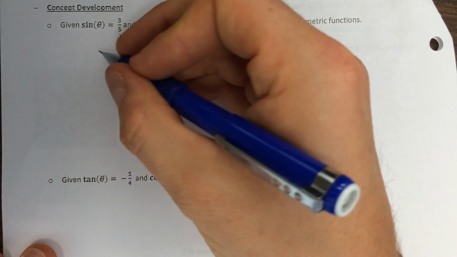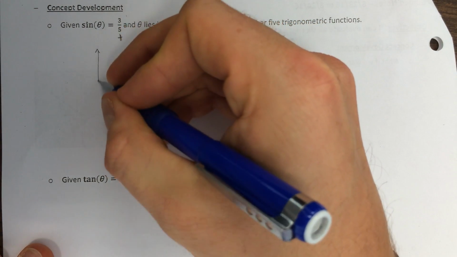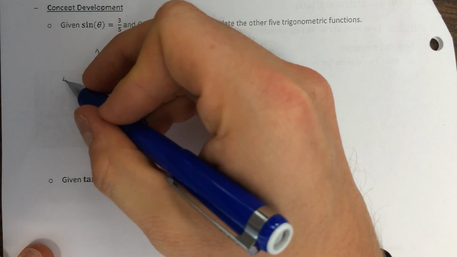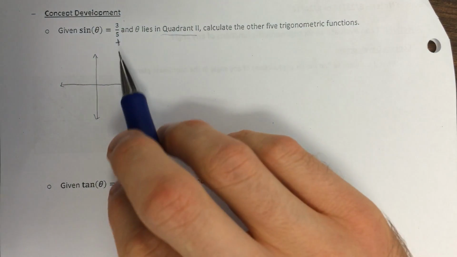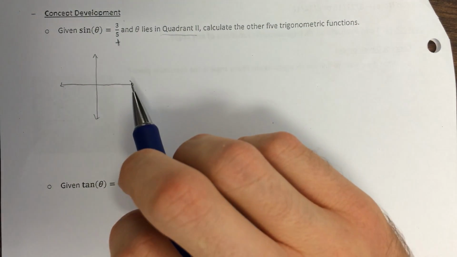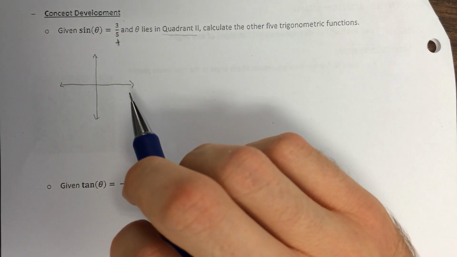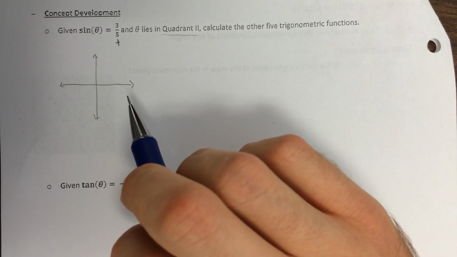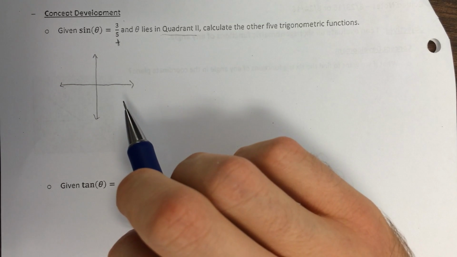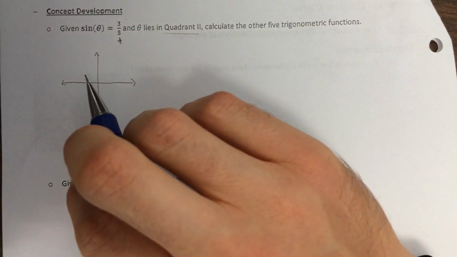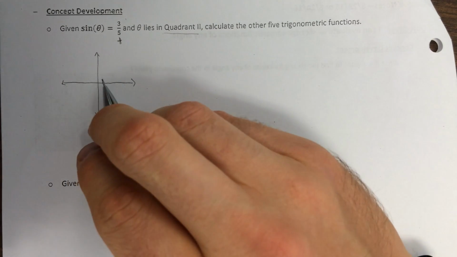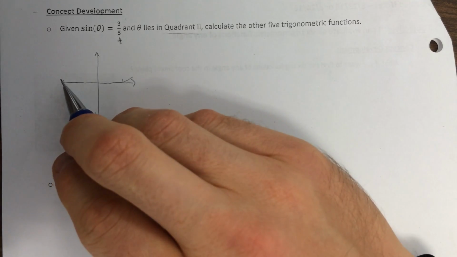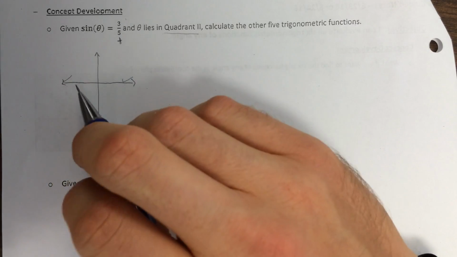Well, I'm going to go ahead and draw a coordinate plane, a rough sketch of one. And we're given that sine is positive. It's positive 3/5. Well, we know that sine is y on our unit circle. So what that means is, if we're looking at y as positive, y is going to be positive in quadrants 1 and 2. So it could be here and it could be here, just based off of this information.